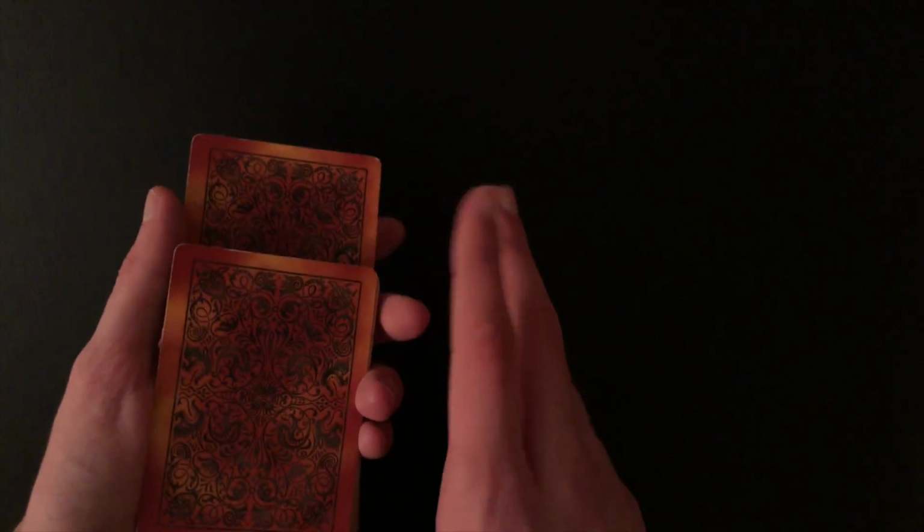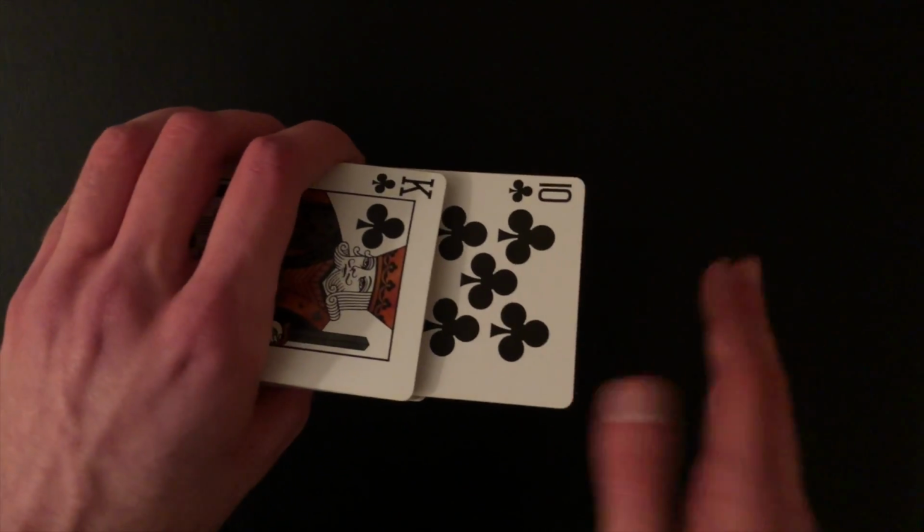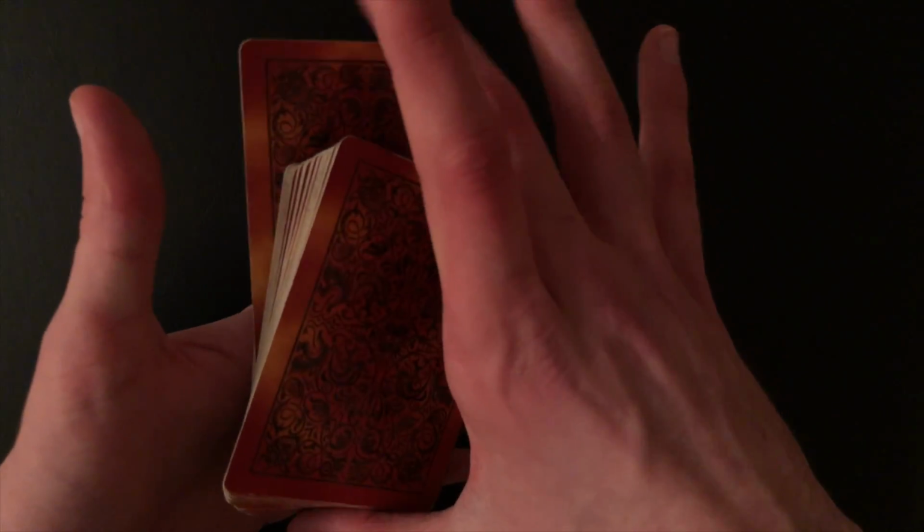Once it's all the way in the deck, you can raise your hand up and show the spectator that their card is sticking out in the middle of the deck. And now you take that card and really push it in and let go, and you can drop the deck at this point, because now it looks like you've taken their card and lost it completely in the middle of the deck, but it's actually right next to your key card.